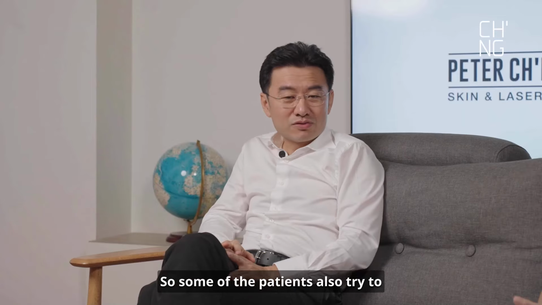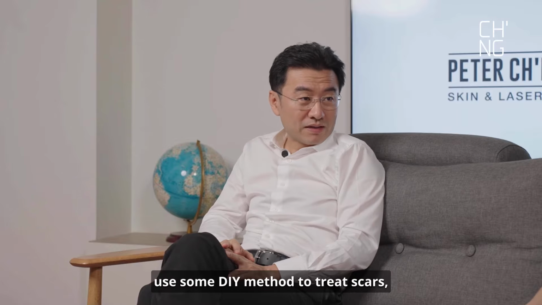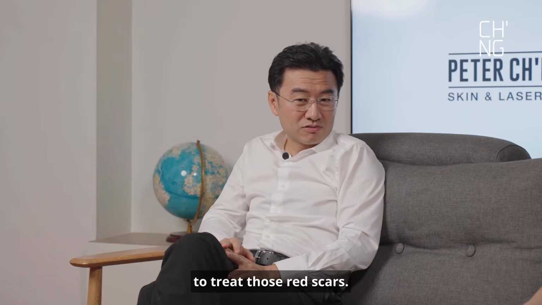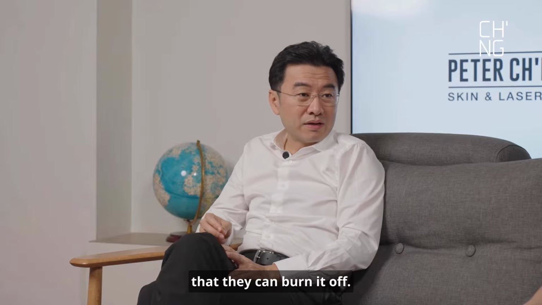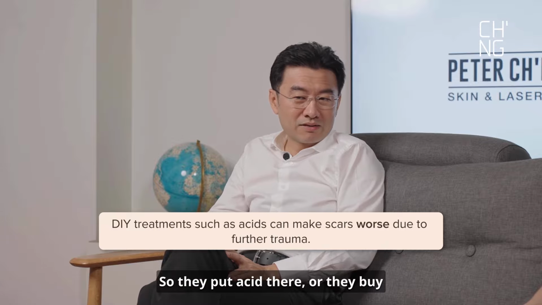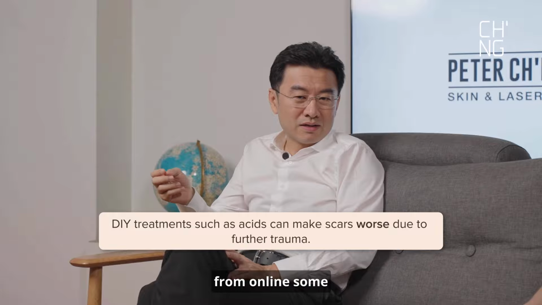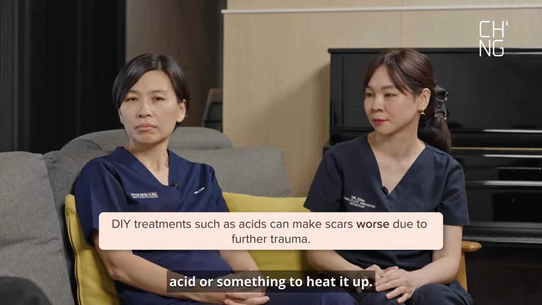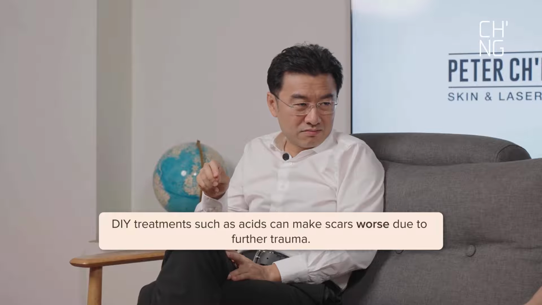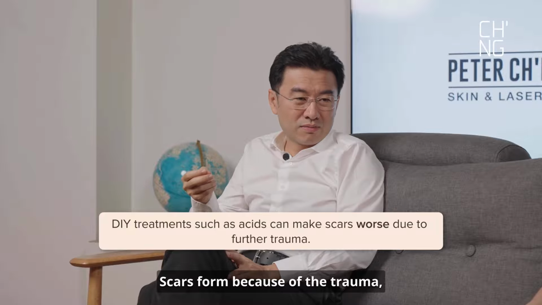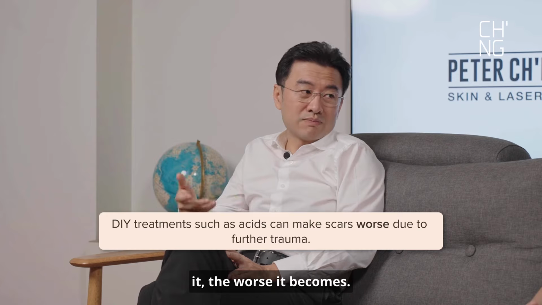Some of the patients also try to use some DIY method to treat those red scars. They think that it's like a mole or a lump there, that they can burn it off. So they put acid there, or they buy some acid from online to burn it, but actually that makes the scar worse. Scars form because of the trauma, and the more you traumatize it, the worse it becomes.